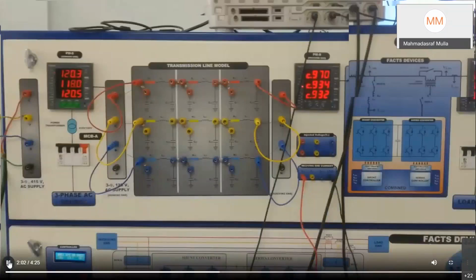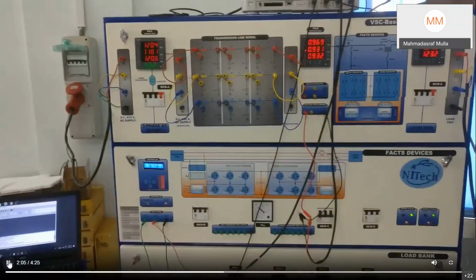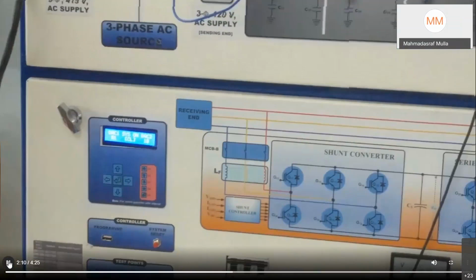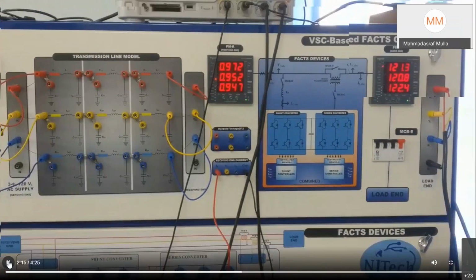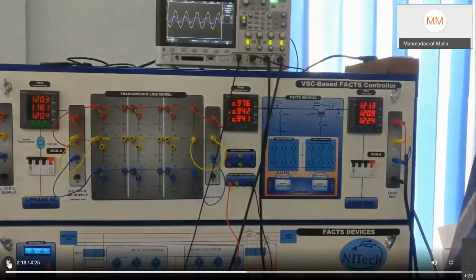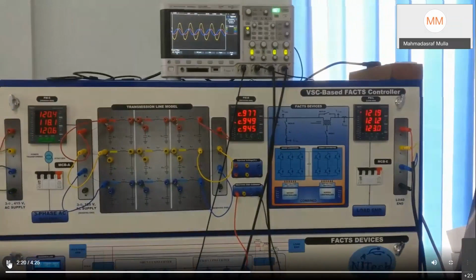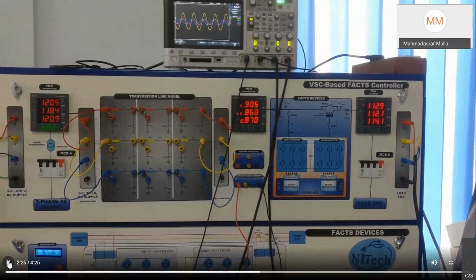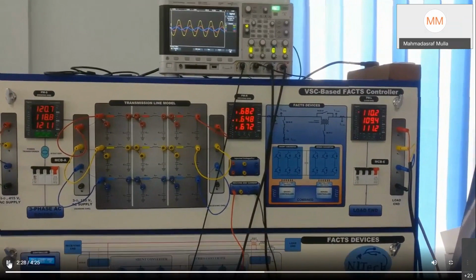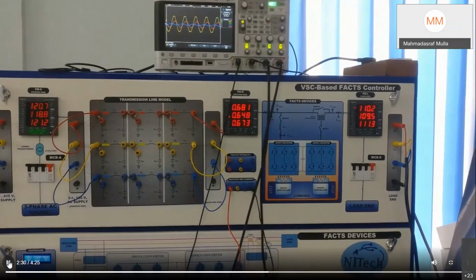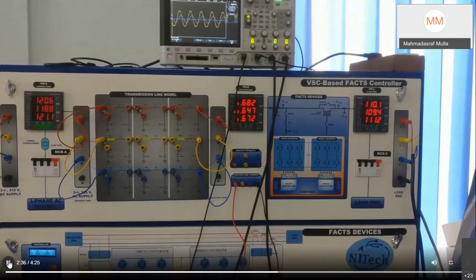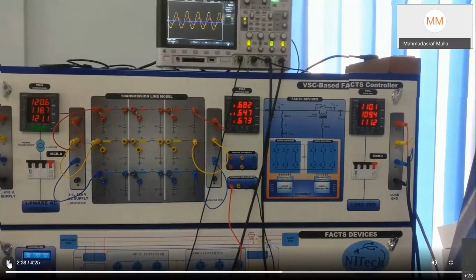If you turn off the compensator using the enter key only, gradually the DC link will decrease and you will observe the decay of our power factor. As you can see, the power factor is 0.6. When compensation was happening, the power factor was around 0.9 leading.